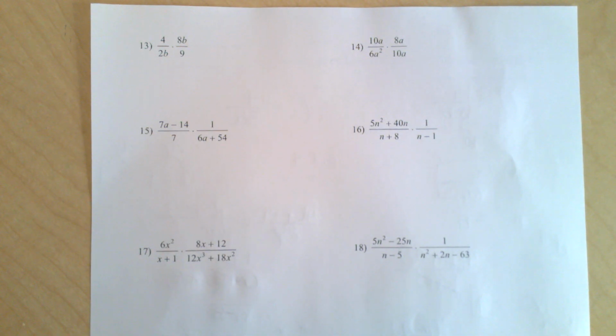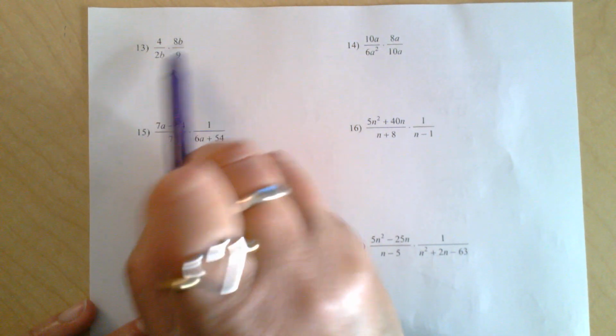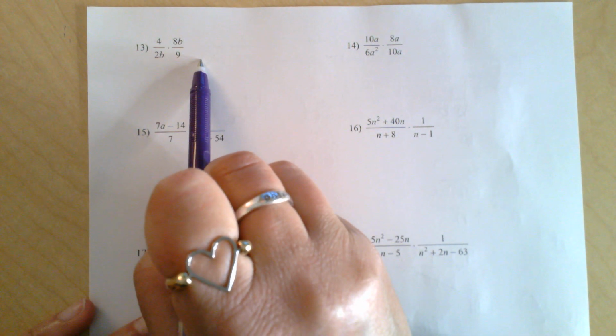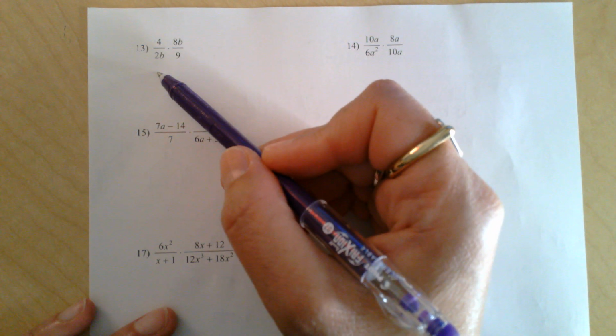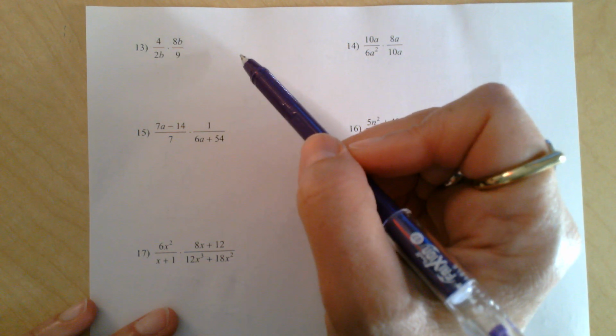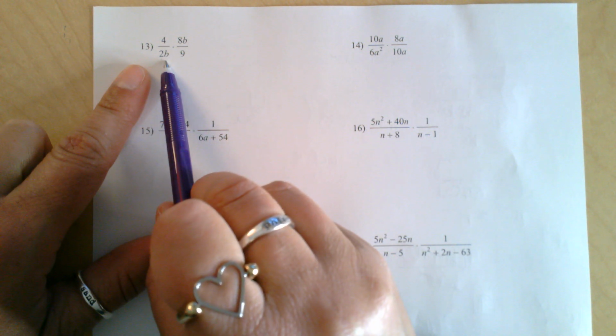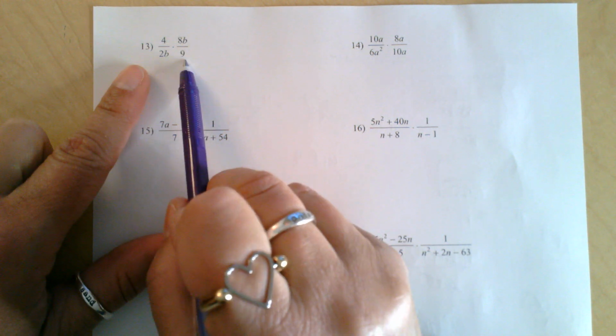Now for multiplication. When we multiply, we can do this a couple of different ways. I was actually talking to someone the other day, and they like to just multiply across and then reduce. Some others really like to reduce the fractions and then multiply. So what I'm going to do here is I see it's 4 divided by 2b times 8b divided by 9.